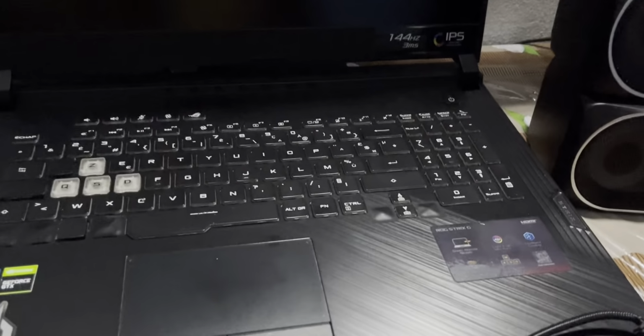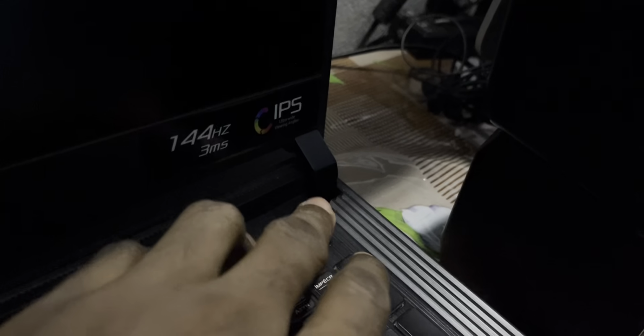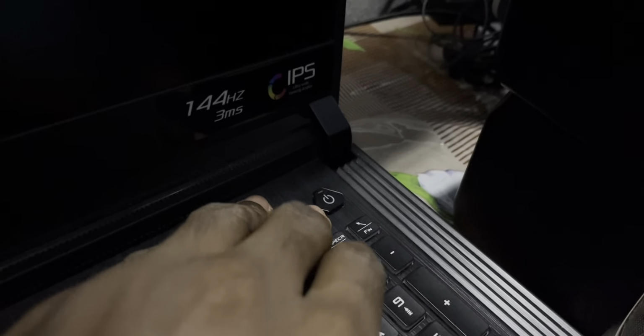When you try to boot your computer, nothing, no answer. That's what you see there. This is because the driver of your BIOS is not perfect.